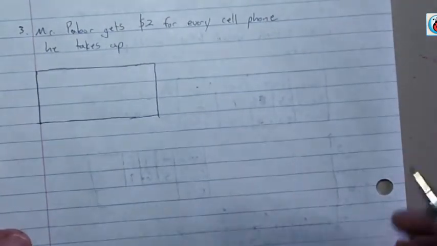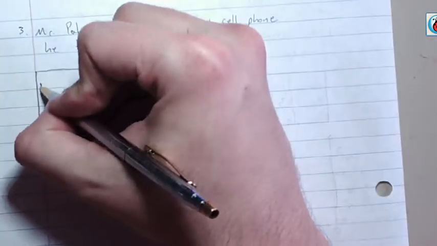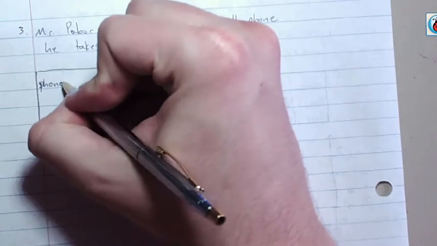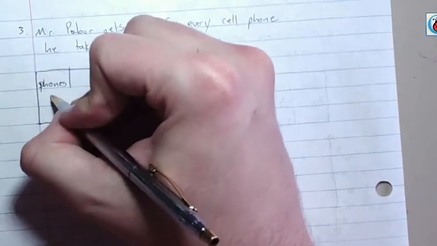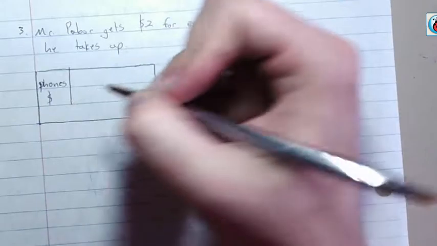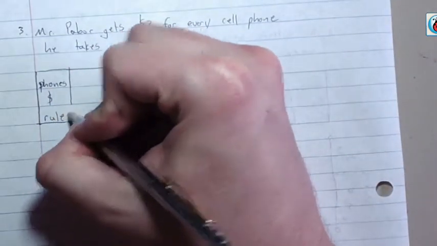Alright, so if we set up this table, we've got our cell phones, we've got how much money I make, and then we've got our rule right below this one.